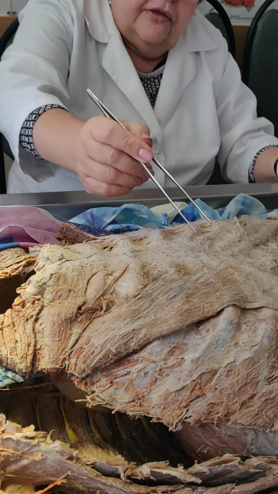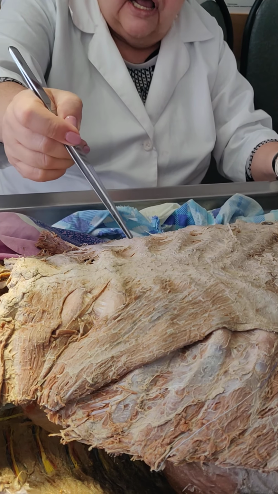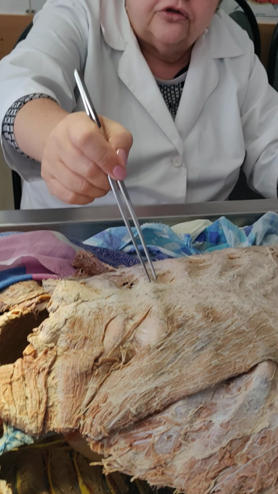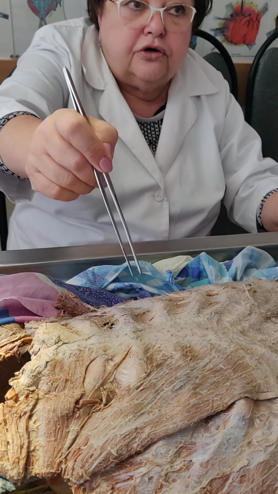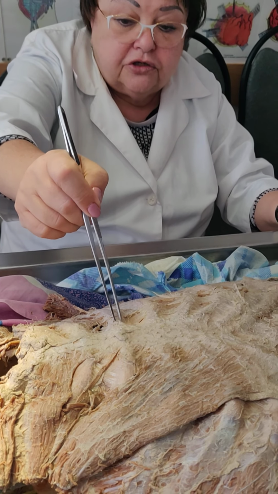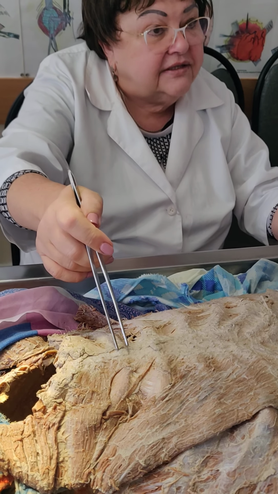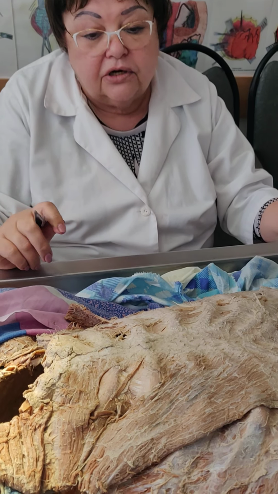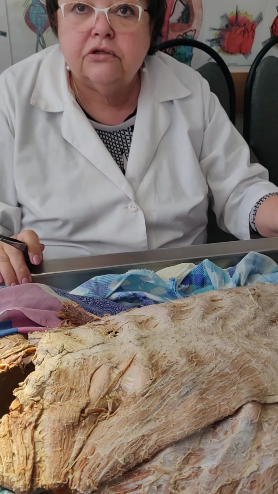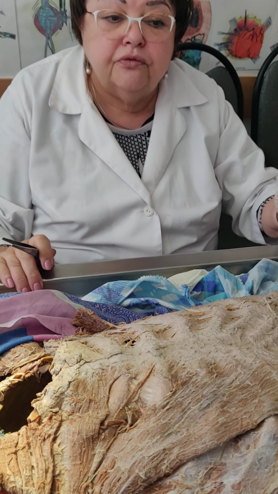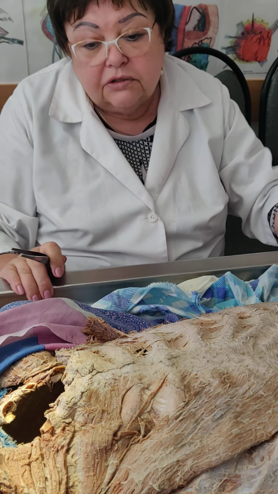Then this border passes upwards to the third rib, 0.5 centimeters, and then to the second rib behind the sternum. Yes, behind the sternum. So these are the borders of the heart, and you must know these borders.